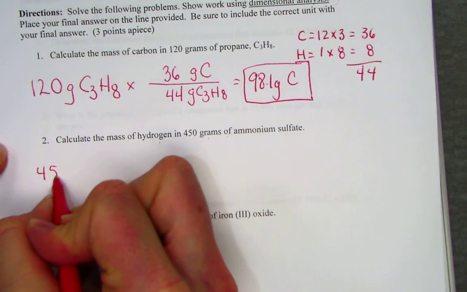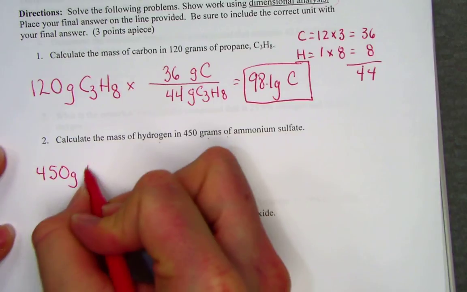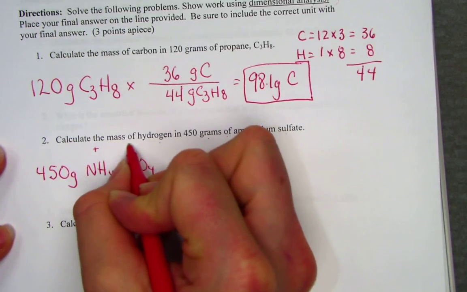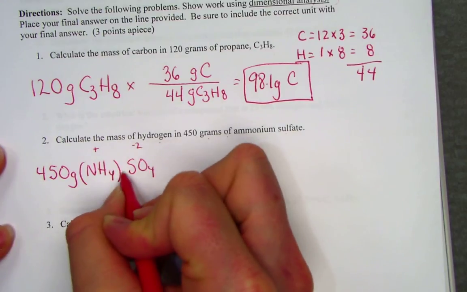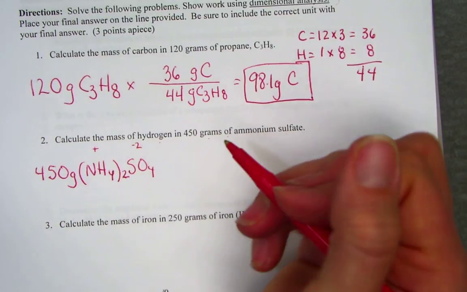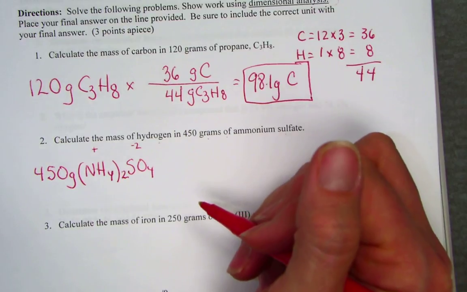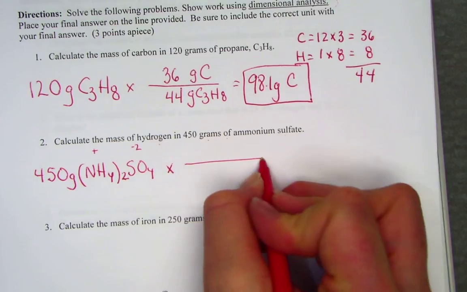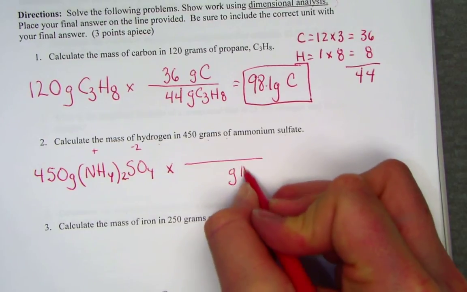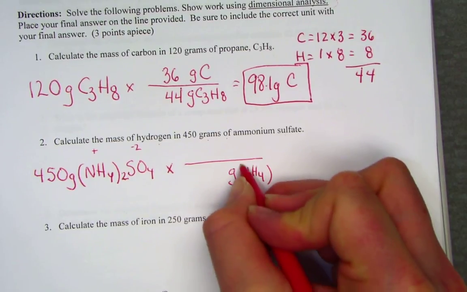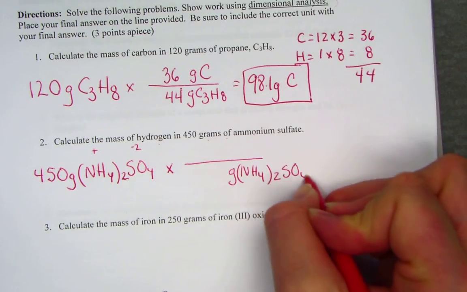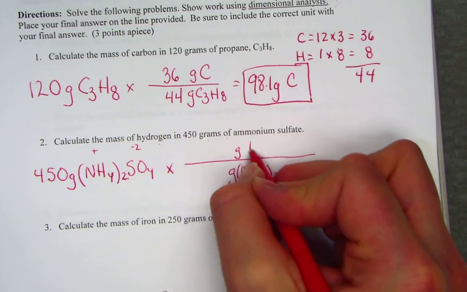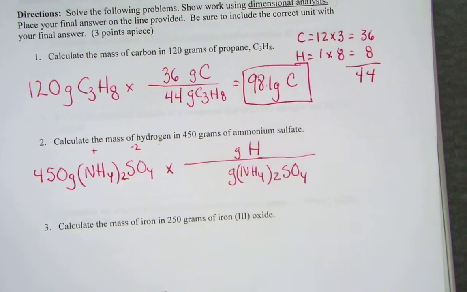We have 450 grams of NH4 with a plus 1, sulfate with a minus 2, so we'll need a parenthesis and distribute. NH4 taken twice, SO4, ammonium sulfate. Again, our conversion factor will need to cancel grams of our compound, so placed on the bottom will be the entire formula weight for ammonium sulfate, and on the top we want just hydrogen atoms, so we'll need part over the whole.